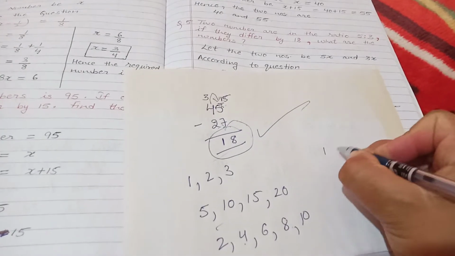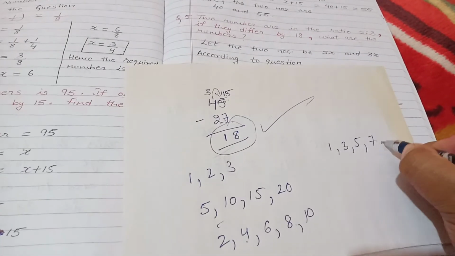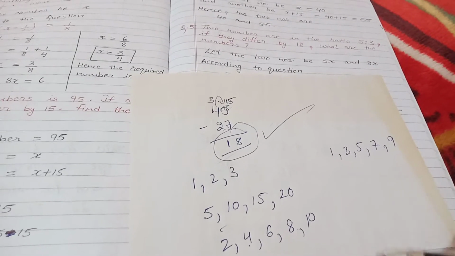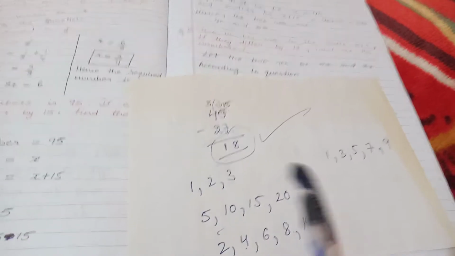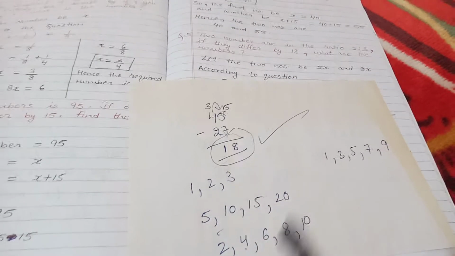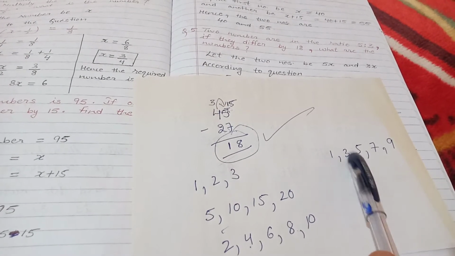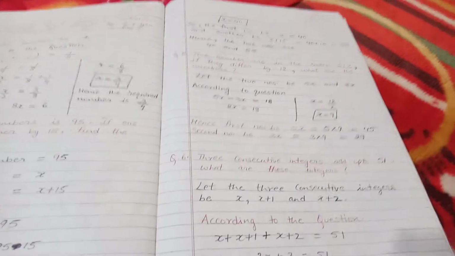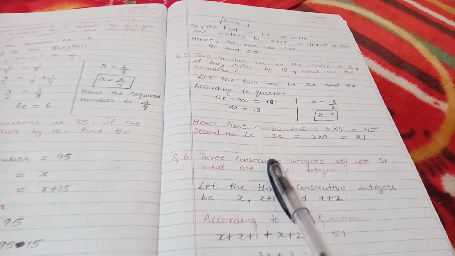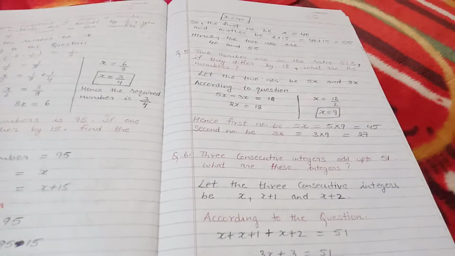1, 3, 5, 7, and then 9 are odd consecutive numbers. Consecutive means without any gap. Here 1, 2, 3 has a gap of 1. Here the gap is 2, so these are even consecutive, and here the gap is 2, so it is odd consecutive. Consecutive means continuously. Your question says that 3 consecutive integers add up to 51. What are these integers?